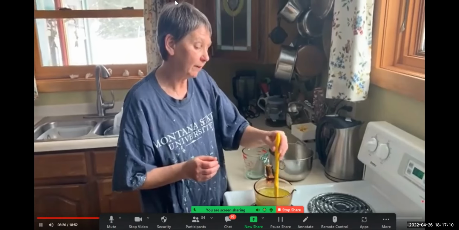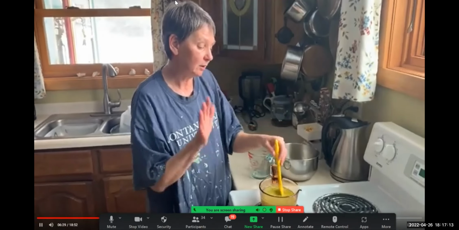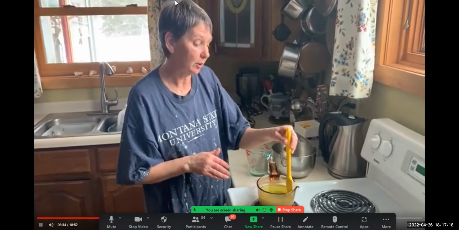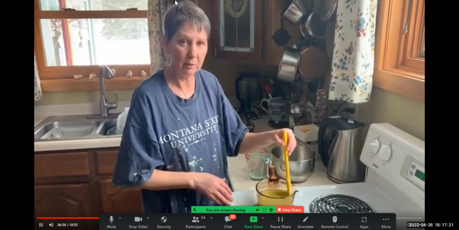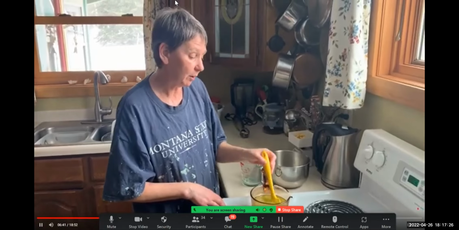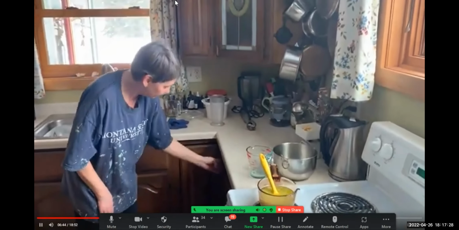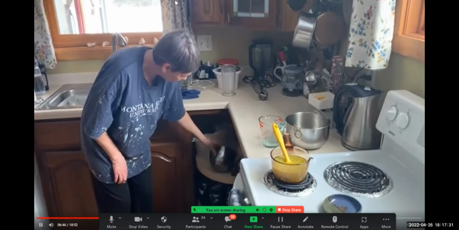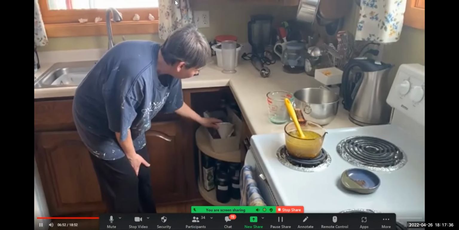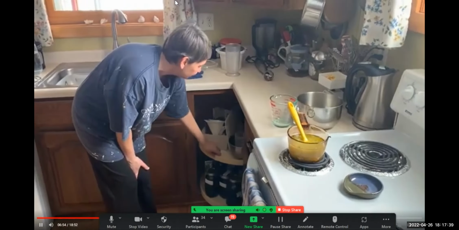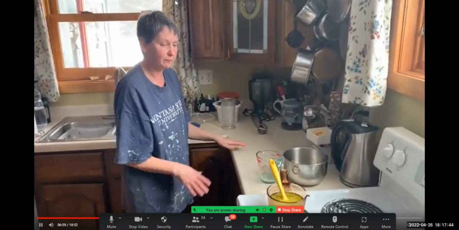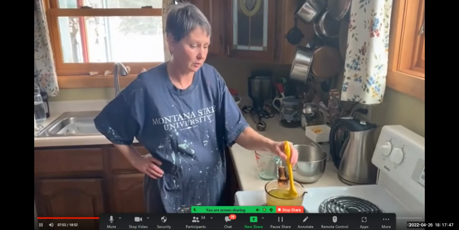You want to make sure again that you have designated supplies and tools to make your herbal products. You don't want to use the same spatulas that you're using to make spaghetti or things like that. And keep everything separated. I keep a whole cupboard under here of nothing but my oils, the things that I need to make oils or strain things. This is just the herb supply cupboard, and none of that stuff gets used in the cooking kitchen.